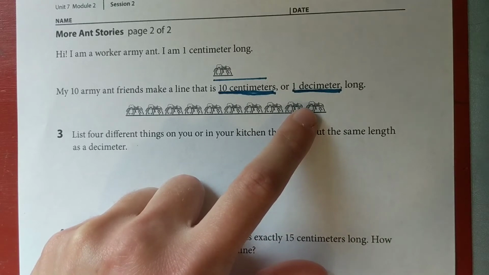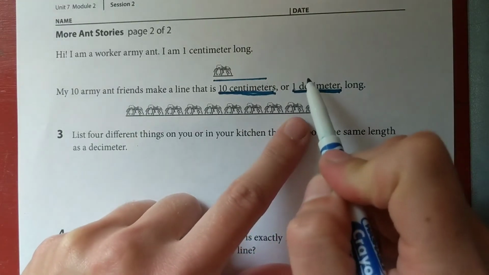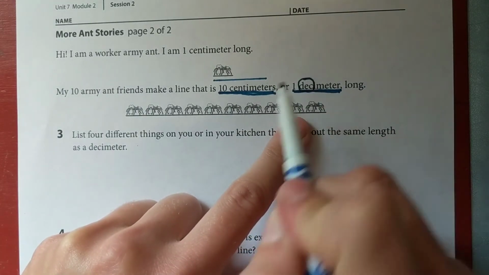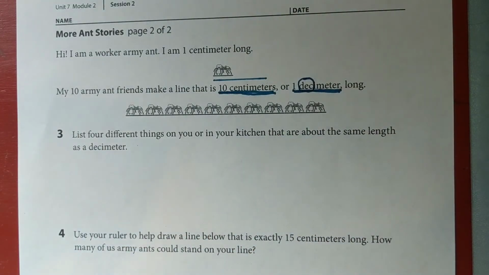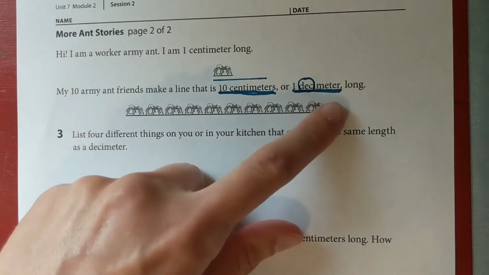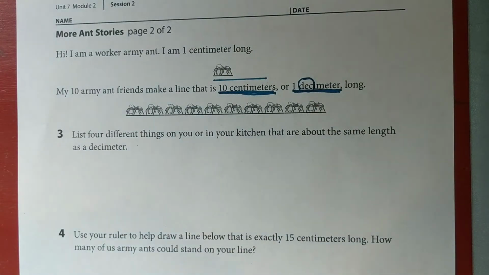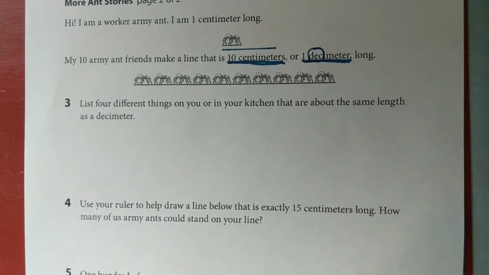I want to share something really kind of interesting. This dec means 10. Just like tri in triangle means 3, or quad in quadrilateral means 4, the dec in decimeter means 10. So if you see that, we call it a prefix, in a word somewhere, that might help you to understand what that big word means. So des or dec means 10.